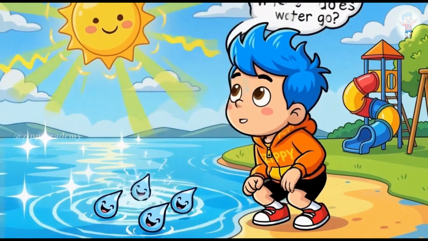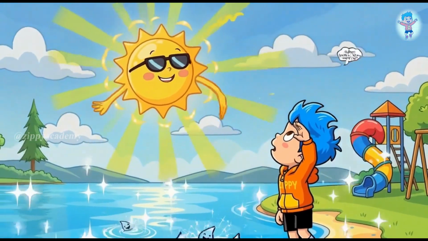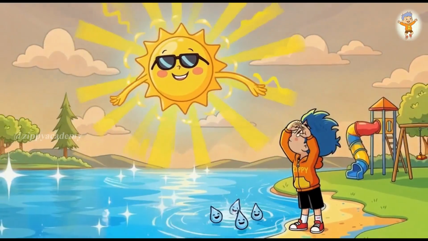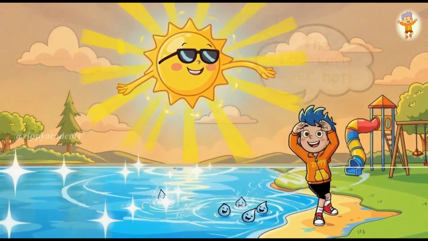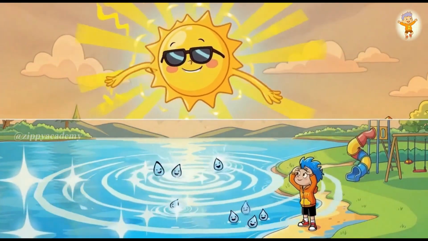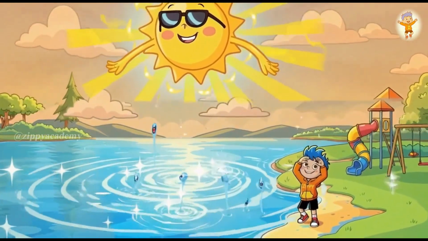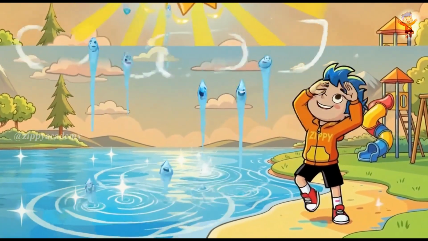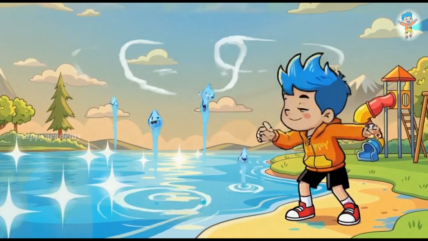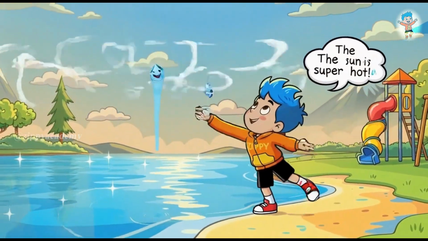The bright sun heats up the water in lakes, rivers, and oceans. The sun is super hot. When water gets warm, it changes into water vapor and rises into the air. This is called evaporation. Hey, it's flying away.